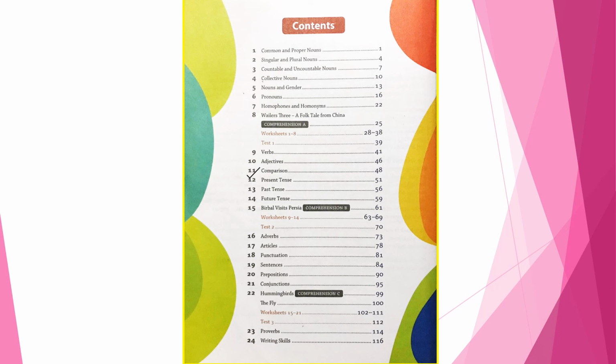We have done almost, I think, the first 7 chapters, and then we have taken the 10th one, that is adjective, and now we are going to take comparison. Chapter number 11 is comparison, and it is on page number 48.